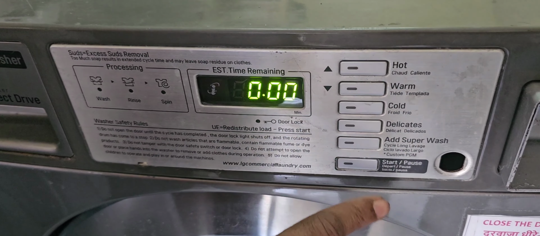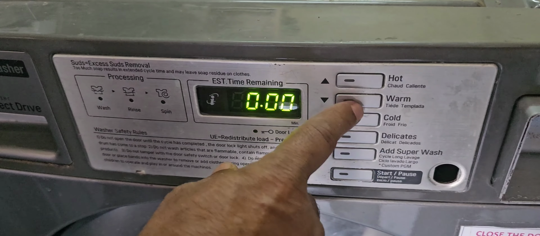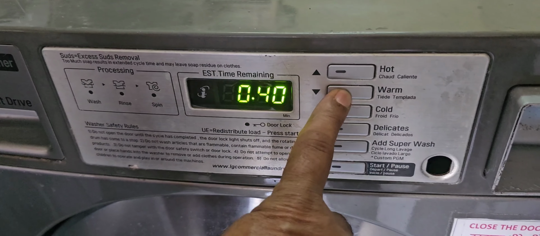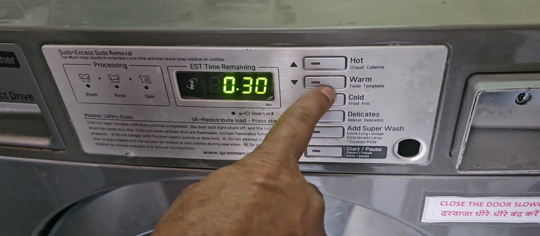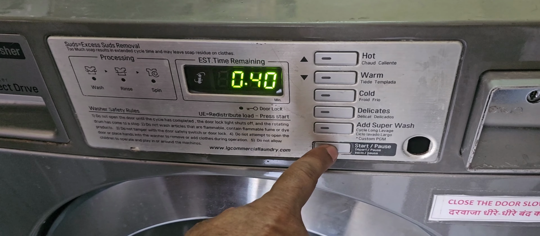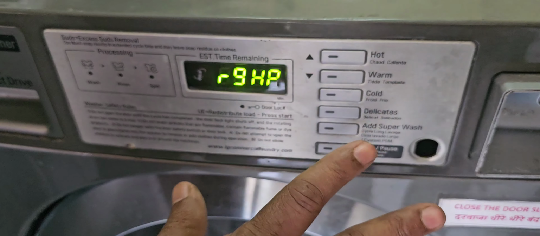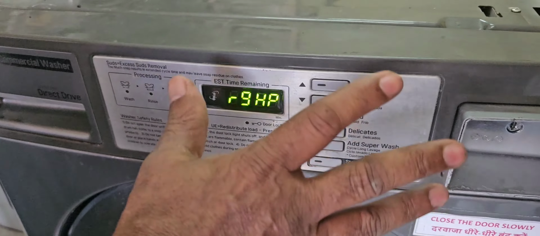If you need again, now I make it 0 again. Here you can change whatever your requirement, increasing and decreasing. Again you have to press the start button. After that it will come R9 HP. Now the process is already finished. It will go to the next step automatically.